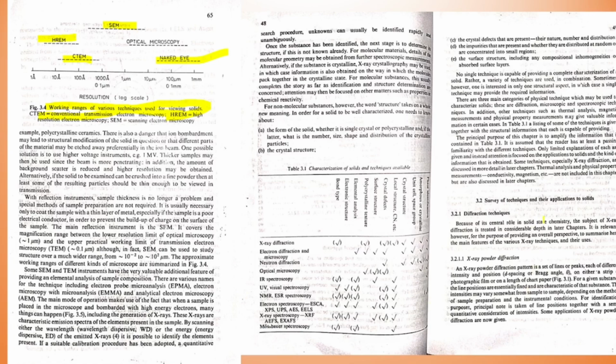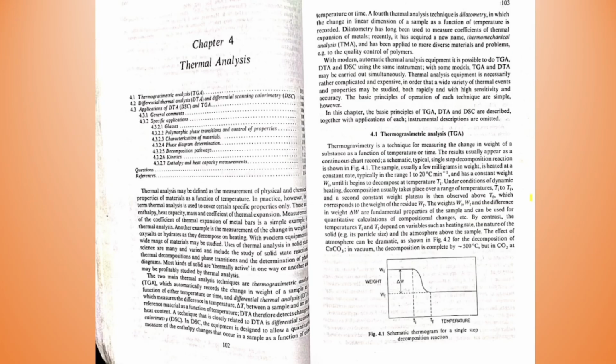And the survey of techniques and their application. So this is the content. And move on to the fourth chapter, which is on thermal analysis. You know that the DSC, thermogravimetric analysis, differential thermal analysis, that we studied from the undergraduate level onwards in our laboratory experiments, analytical chemistry. So this book gives much more theory rather than a chemical approach.